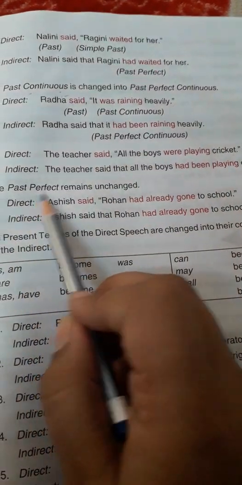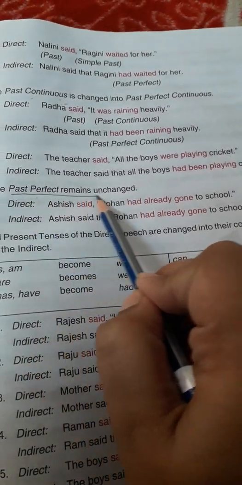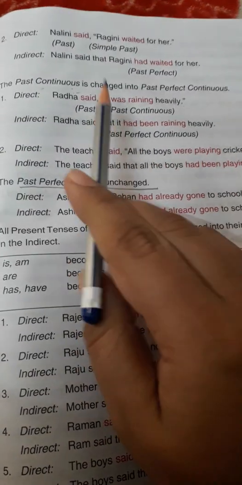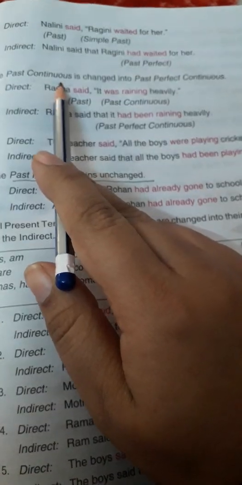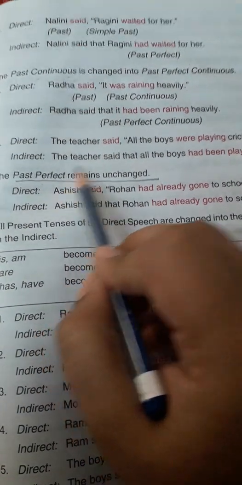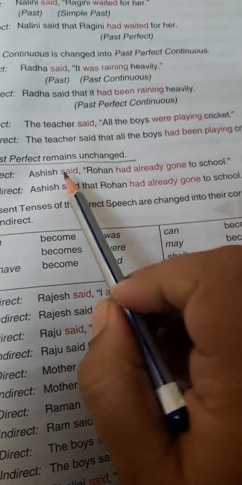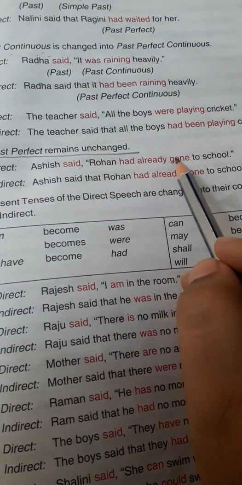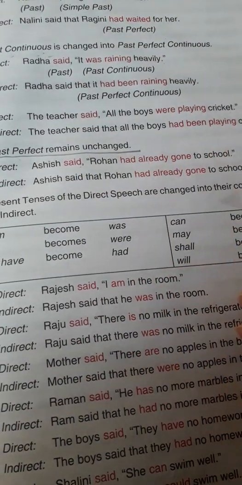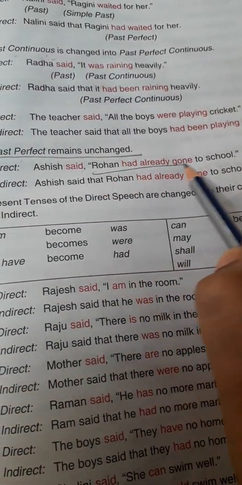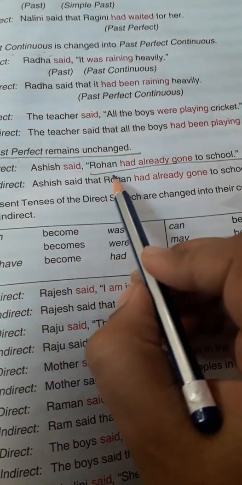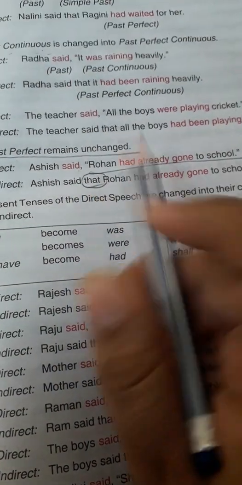Now, past perfect will remain unchanged. So, simple past will be converted into past perfect, past continuous will be converted into past perfect continuous, and past perfect will remain unchanged. Let's see the example. Ashish said, "Rohan had already gone to school." Ashish said that Rohan had already gone to school. So this will remain the same. Simply you will join this reported speech with the rest of the sentence with the conjunction, that is, "that."